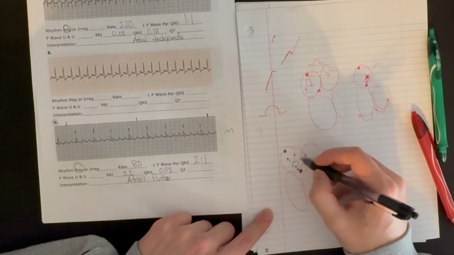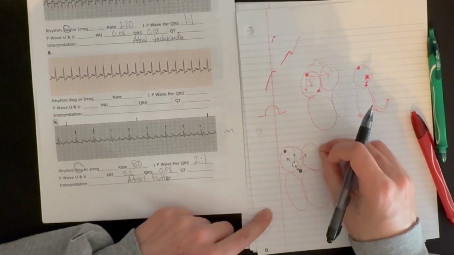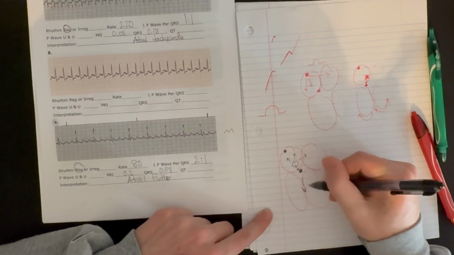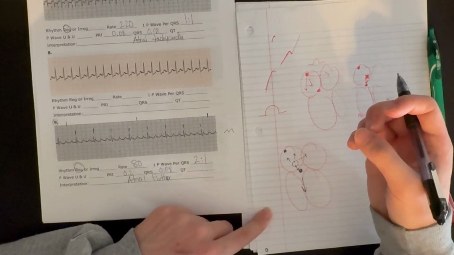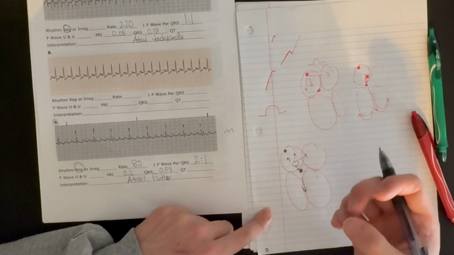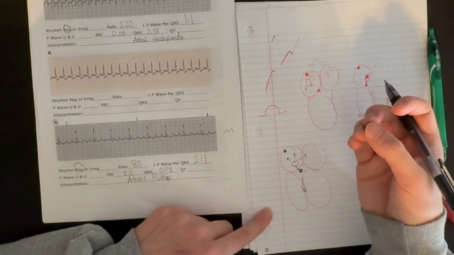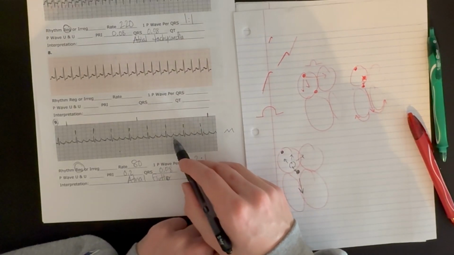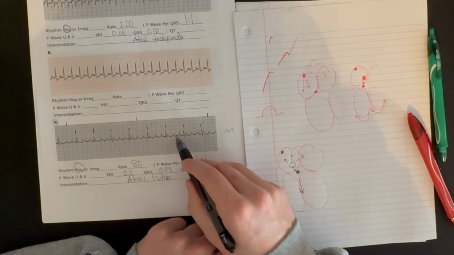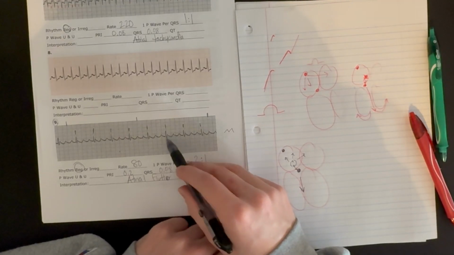The important thing is that the AV node can only get so many signals through it and down to the ventricles. It has a refractory period, where if another action potential comes in, it says, I'm not taking that down, and it blocks it. So if we measured the atrial rate, how many times per minute the atria are contracting, we'd see a much higher rate than the ventricles.